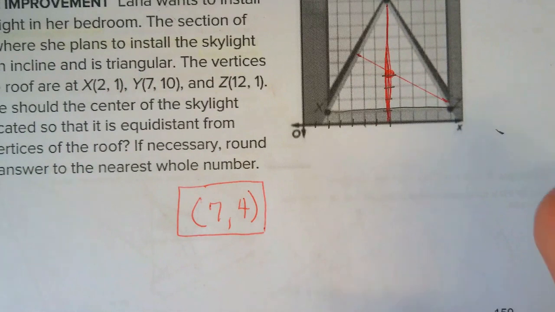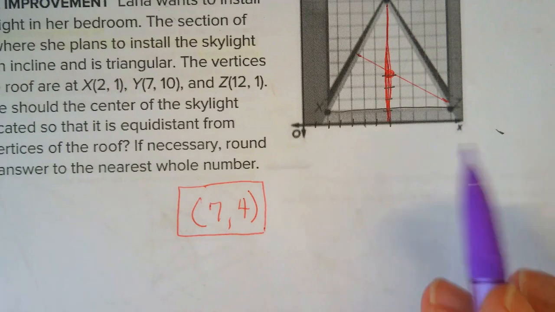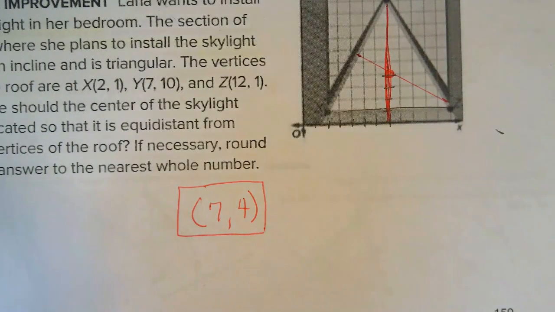All right, so perpendicular bisectors, a lot of vocabulary, making sure you know what they look like on a triangle, also knowing that their point of concurrency is called a circumcenter.